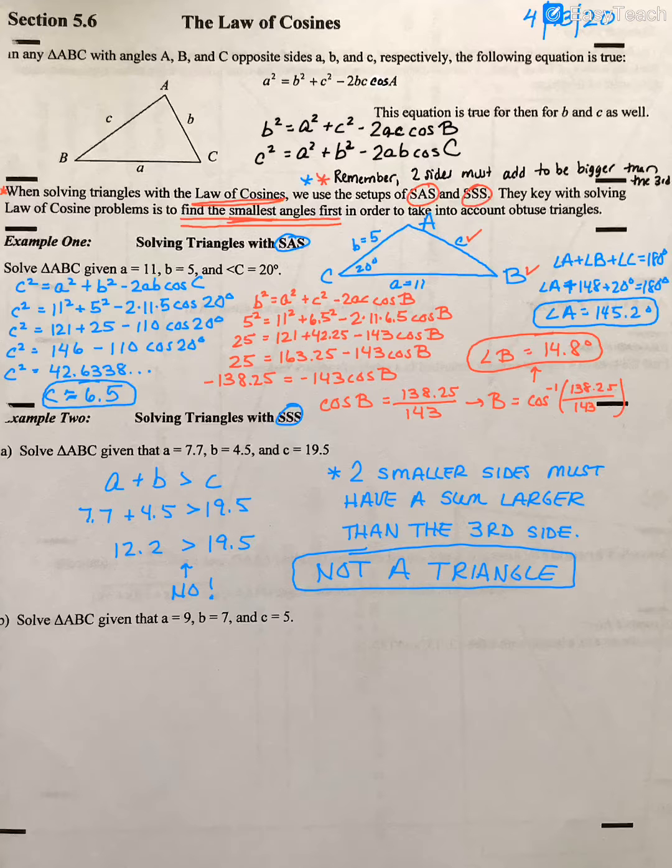Example B. Solve triangle ABC, given that A is 9, B is 7, and C is 5. What's the first thing I want to check? Do my two smaller sides add to be larger than the third side? In this case, does 5 plus 7 add to be larger than 9? And good news is, here it does. So we're given three sides, so we are finding our three angles here. Which angle do I need to find first?